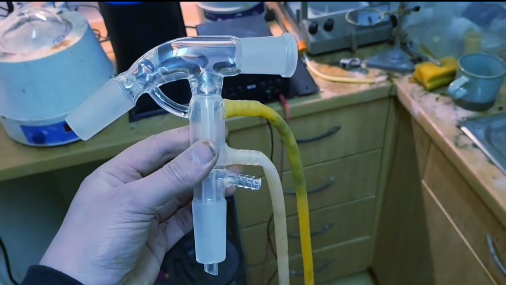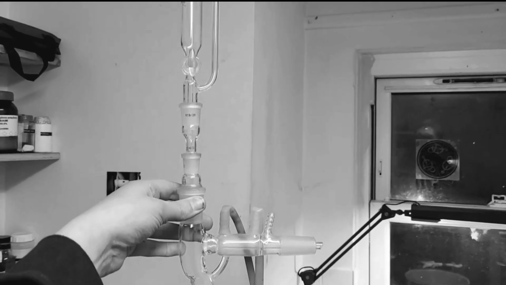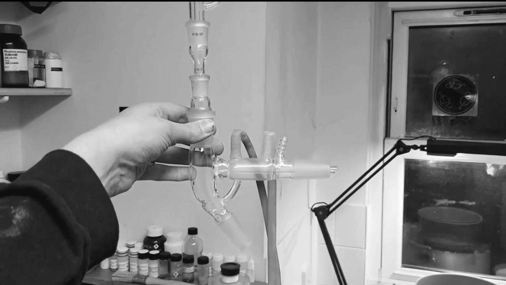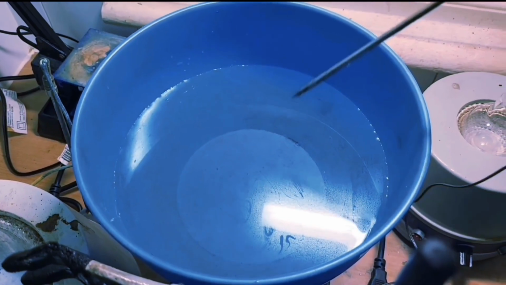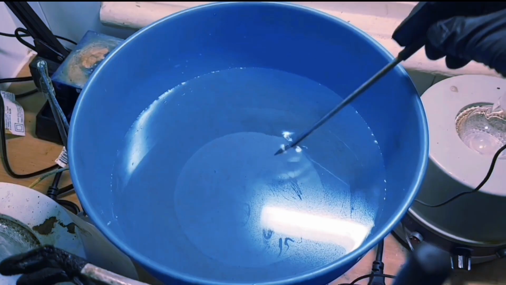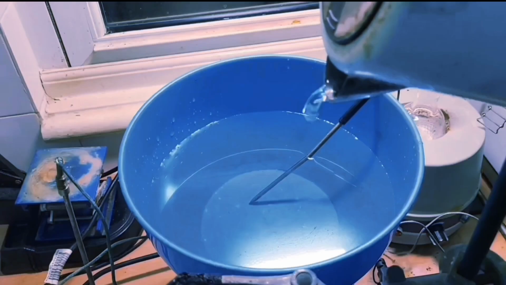The short path condenser, positioned like this. I'm going to measure the temperature of the condenser water because we need it to be a bit warmer than this. 25 is good.